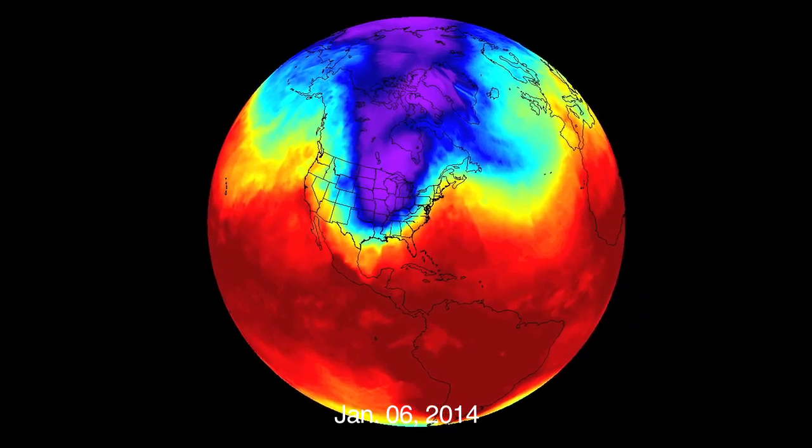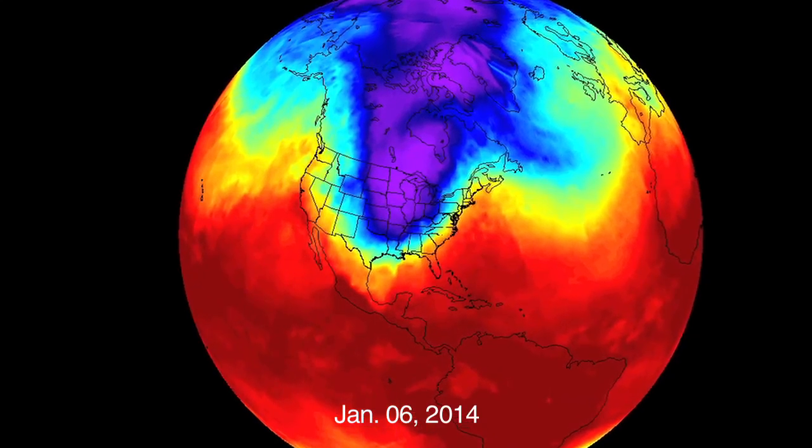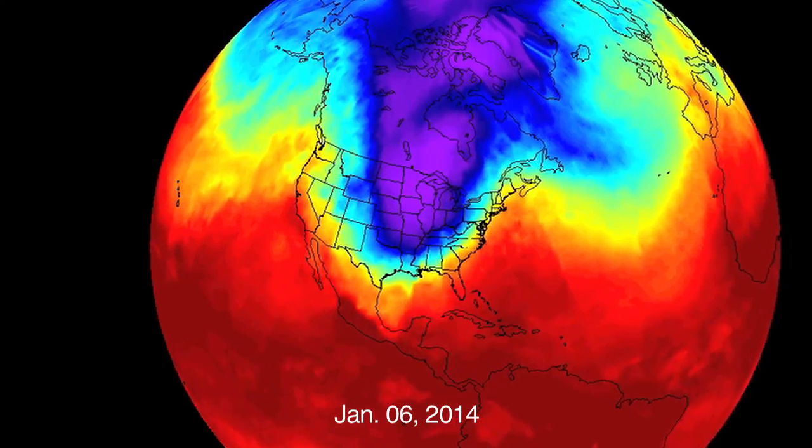As cold air moved south, it broke records throughout the eastern United States as much as 40 degrees below normal, and cold air extended as far as the normally warm Gulf of Mexico and northern Florida.